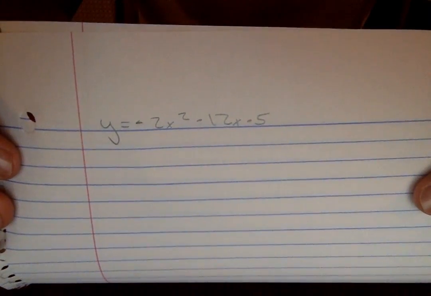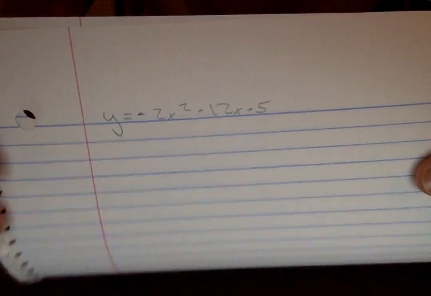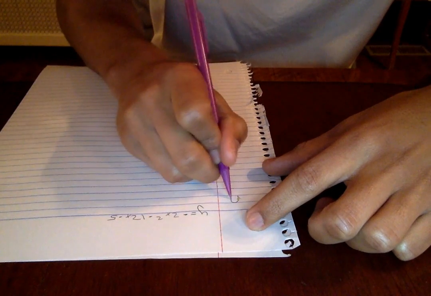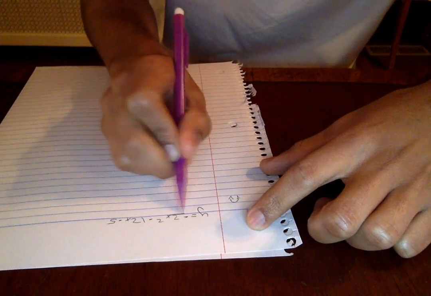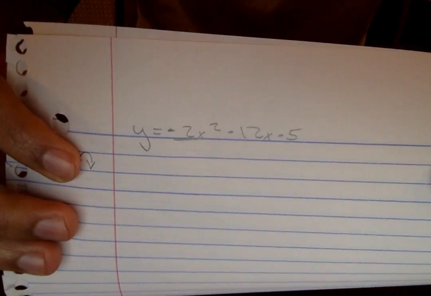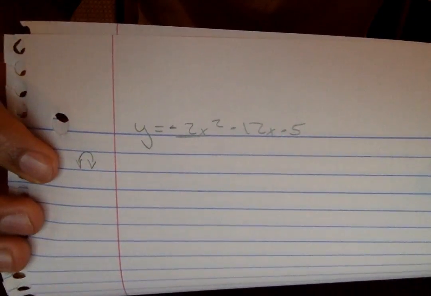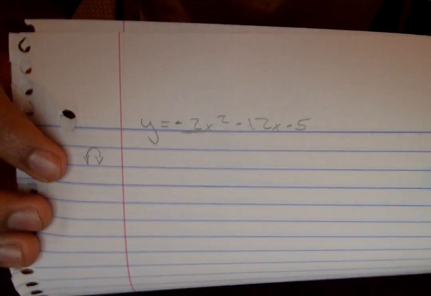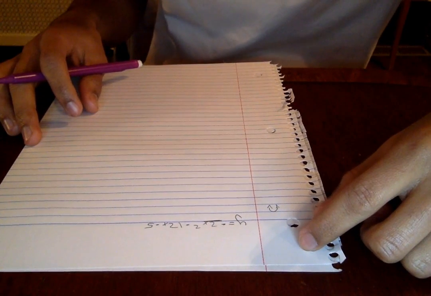So here I have the problem written, and I'm just going to put off to the side that the parabola dumps water. The reason I know that is because the first coefficient in the problem is negative. Had it been positive, it would have had a U shape instead of an N shape. So we answered the first question, whether it holds or dumps water.